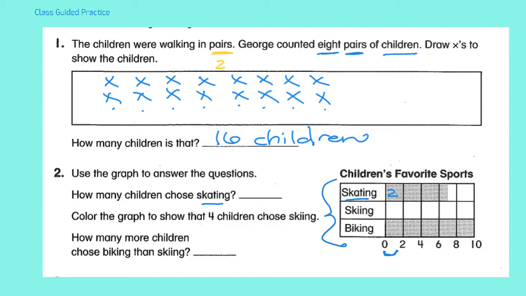We've got 2, 4, 6, and that's not 8. That's only half of that. So we know that is just 7. So how many children chose skating? Get ready. Yes, 7. So now it says color the graph to show that 4 children chose skiing. All right, so 4 children chose skiing. So we know one block is 2. So 2, 4.